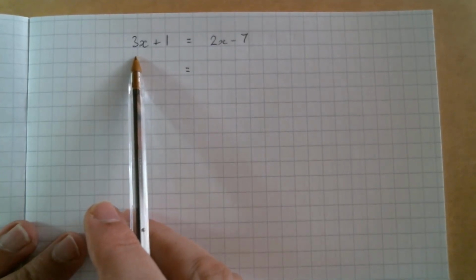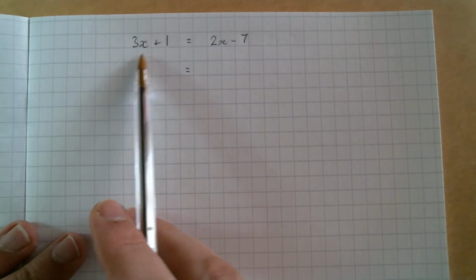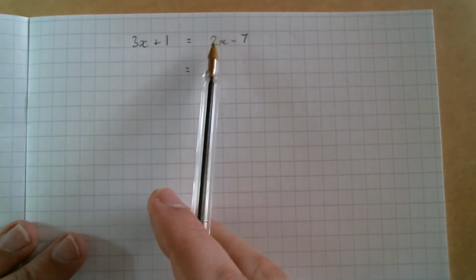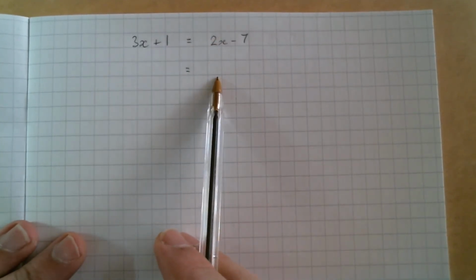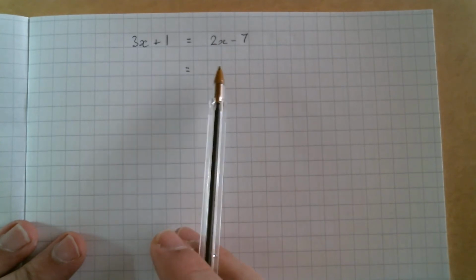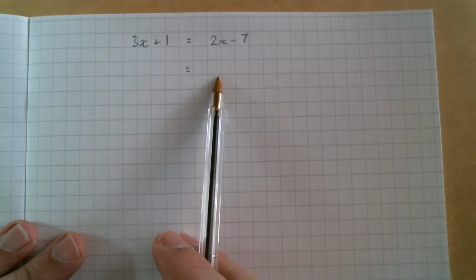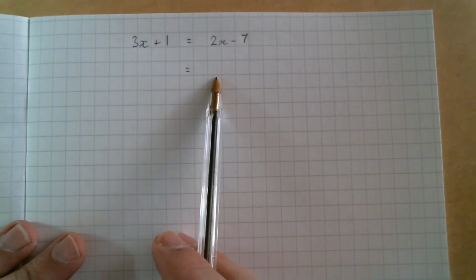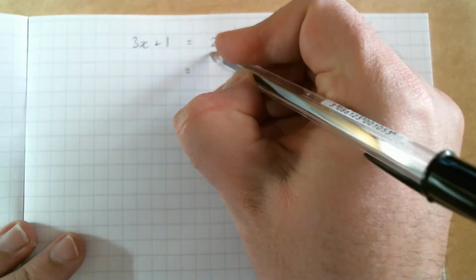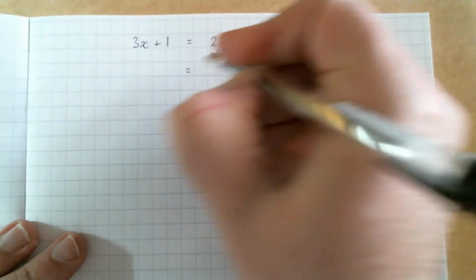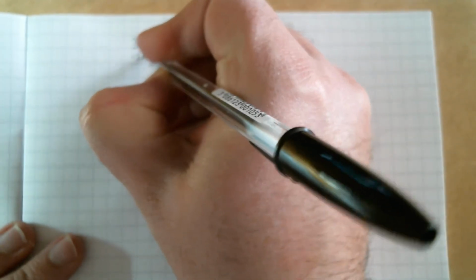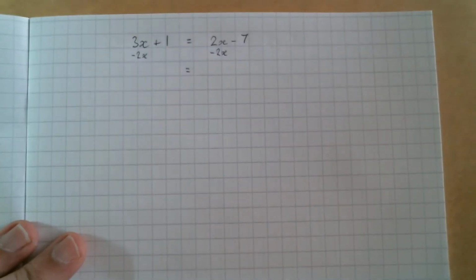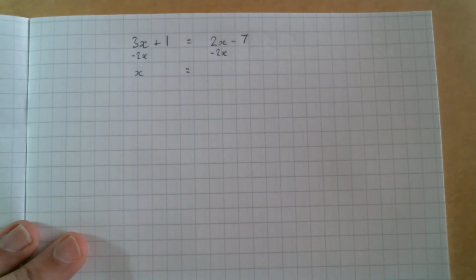We could subtract 3x off each side. If we do that, then 2x minus 3x will give us negative 1x. And that negative x, whilst correct, is more complex than it needs to be. It's easier just to stick with positive values if you can. So for that reason, it's a much better choice to subtract 2x off each side so that we're left with a positive x there.